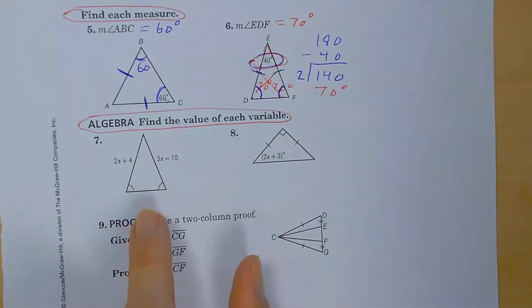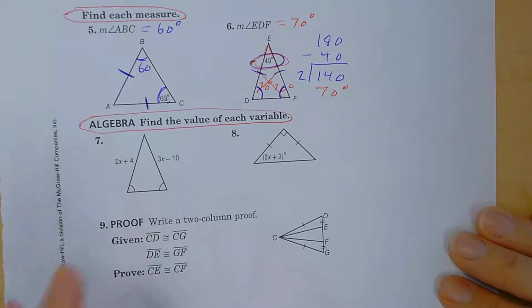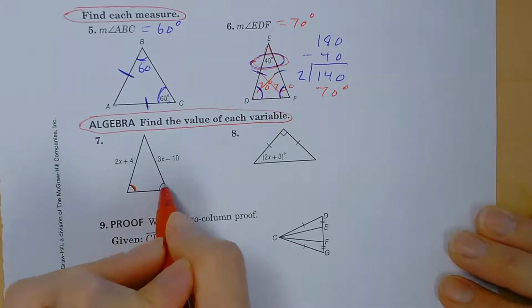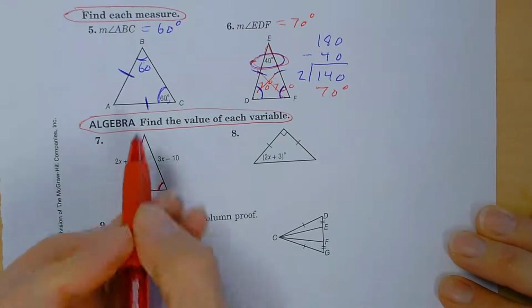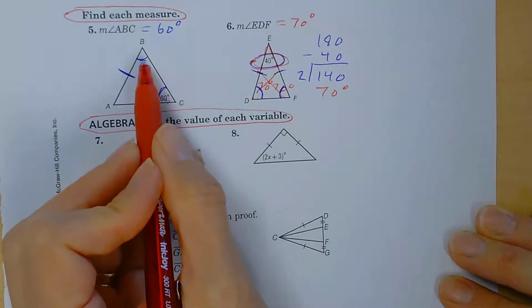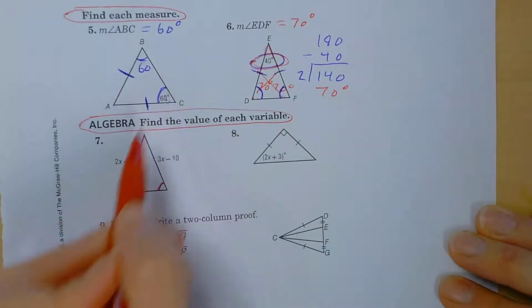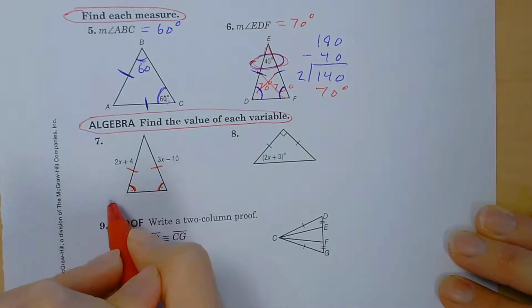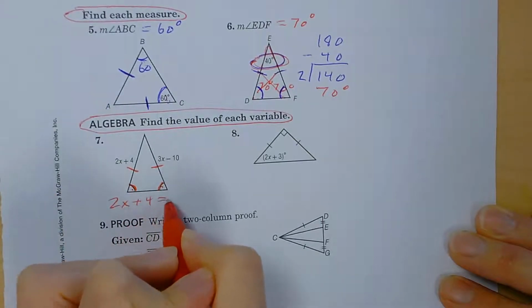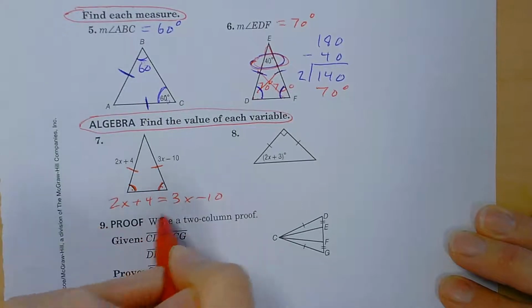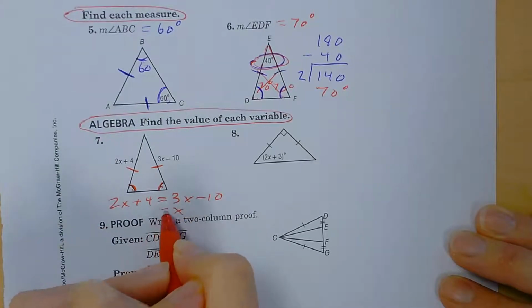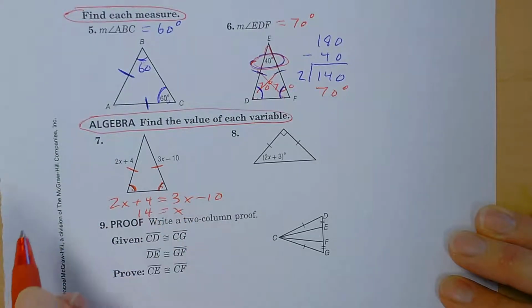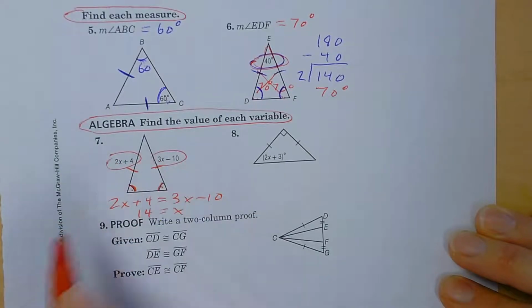So 7 is the converse of the isosceles triangle theorem. The converse says if your base angles match, then your sides match. So it's the opposite of what we were doing here. If your sides match, then your base angles match. This is if your base angles match, then your sides have to match. So we're just going to make an equation where we set those equal to each other and we solve. So this is going to be x equals 14. So that means when x is 14, both of these sides will match.